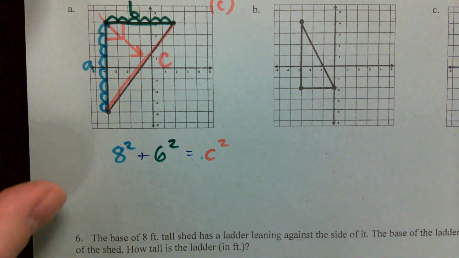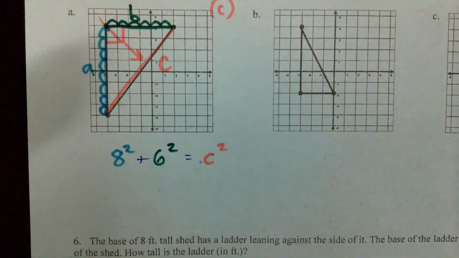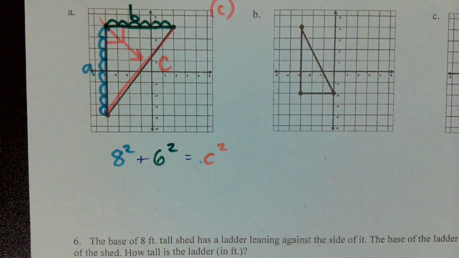Is that making a little sense? Yeah? Question? Okay. When Delarian comes back, Delarian, go ahead.